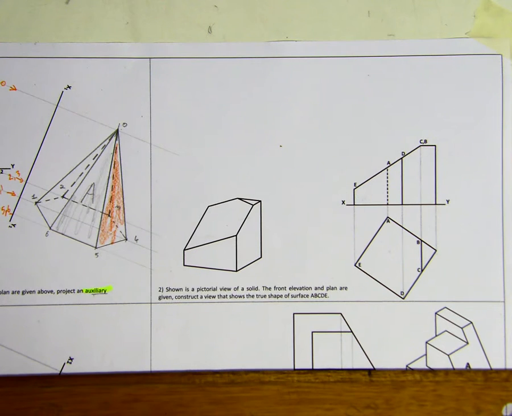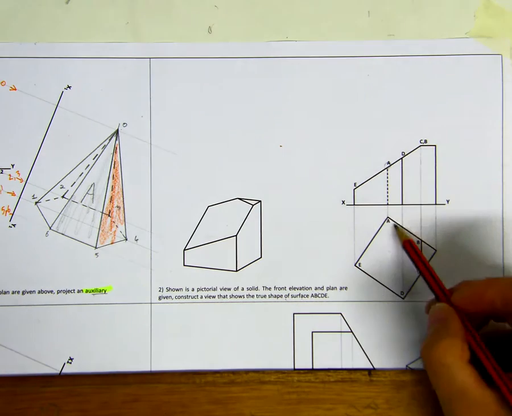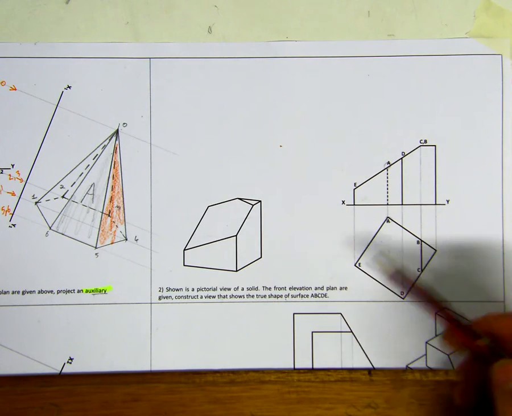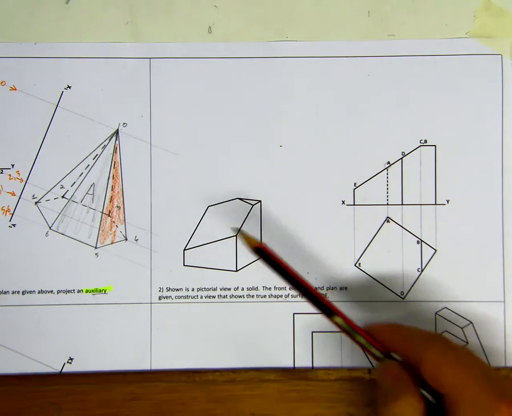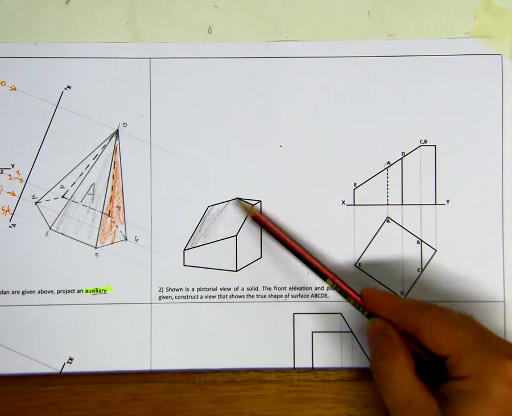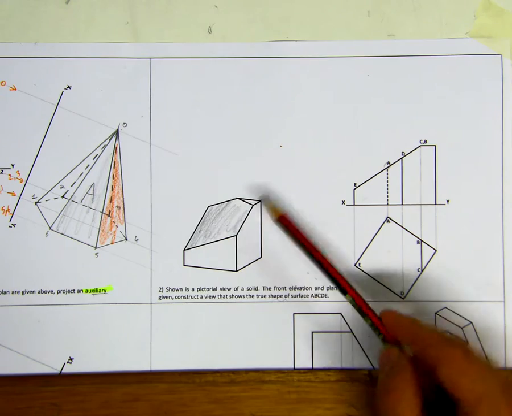Okay, so reading here now, question 2. Shown is a pictorial view of a solid, see that there? The front elevation and plan are shown, so construct a view that shows the true shape of surface. There's A, B, C, D, and E. So it's all this shape here. We want to see what that looks like, the true shape of that.